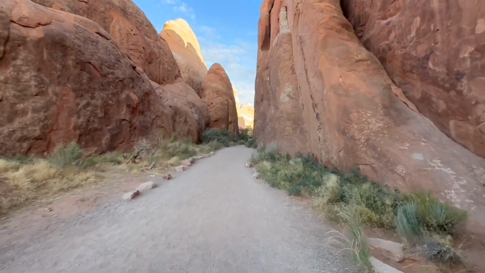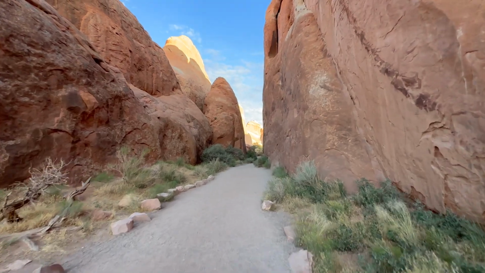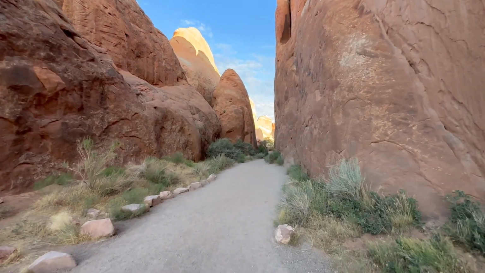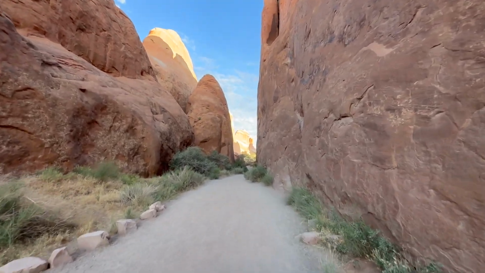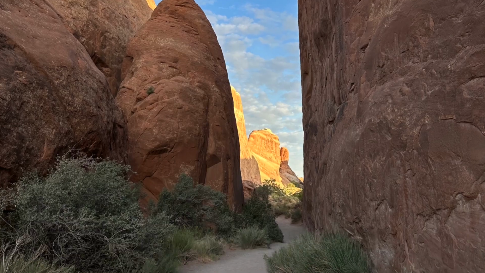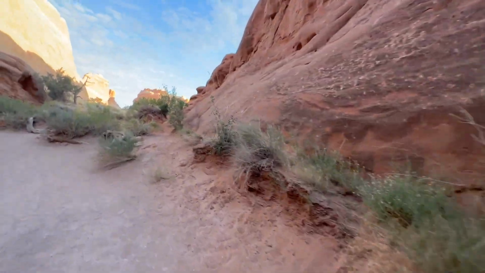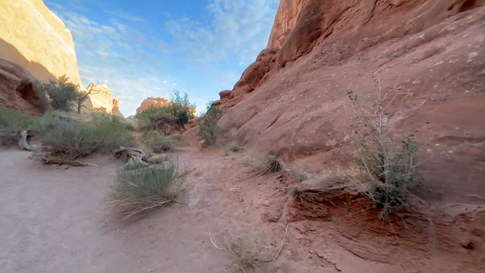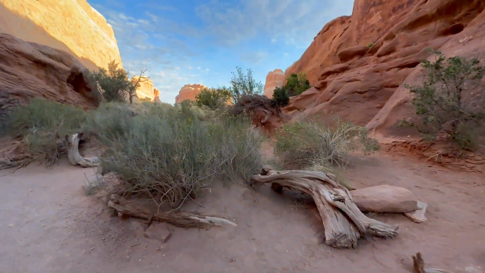The first part of Devil's Garden Trail leads to Landscape Arch. This part of the trail is a graded gravel walk, but parts of the trail require walking through sand. The trail to Landscape Arch winds through giant walls of rock called fins. There is a side trail for the Tunnel and Pine Tree Arches before reaching Landscape Arch. We decided to see these two arches before continuing to Landscape Arch.